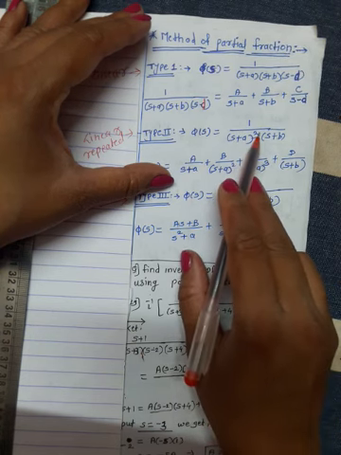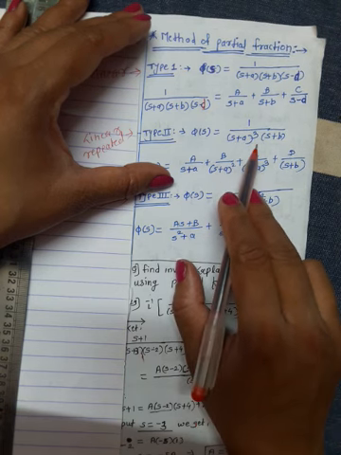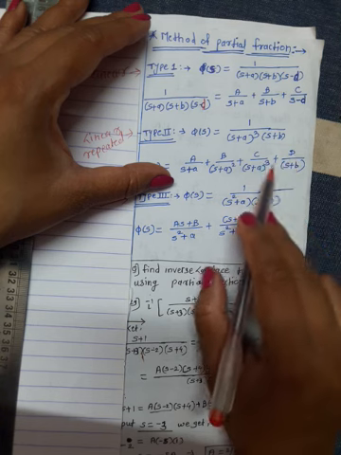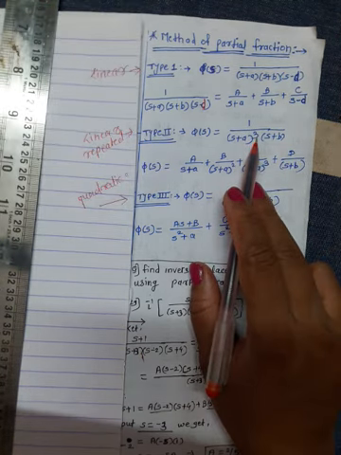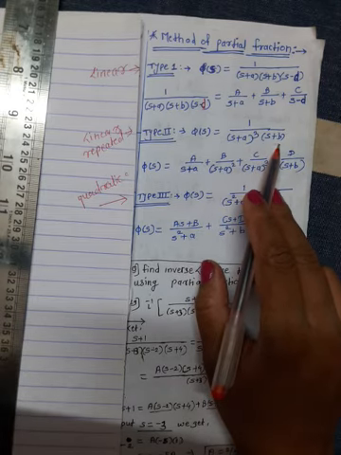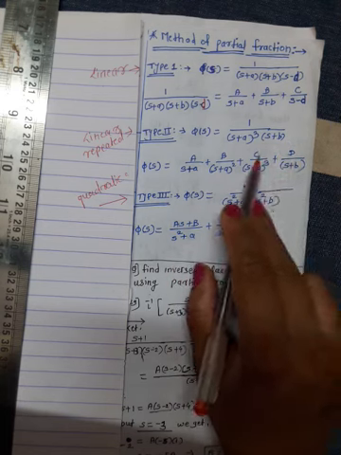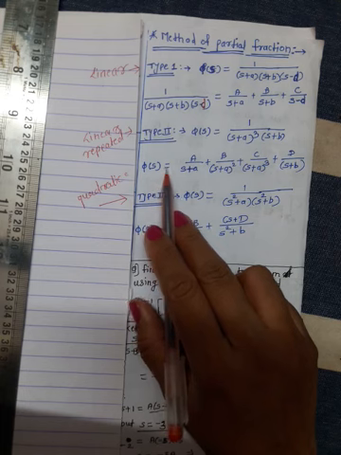Whatever the power is, we have to repeat like this only. If it is raised to 4, we add one more expression, D upon s plus a raised to 4, depending on how many times the factor is repeated. And s plus b is not repeated, so the type 1 rule applies here, that is plus the next constant D upon s plus b. Okay, this is type 2.